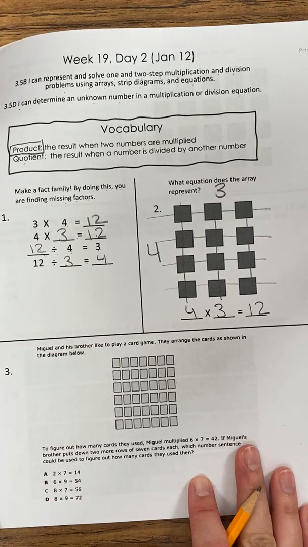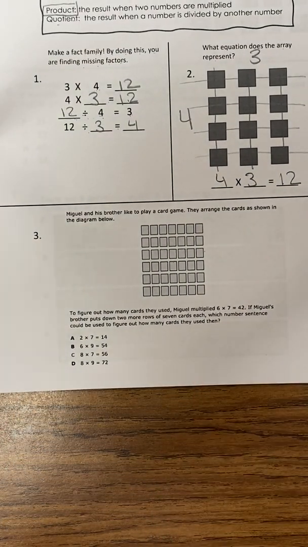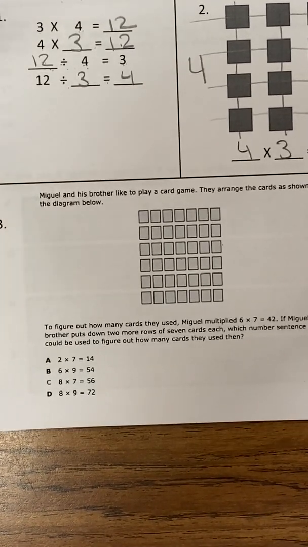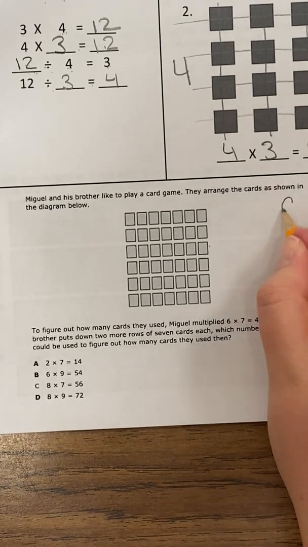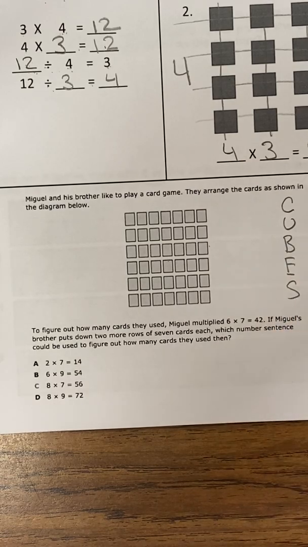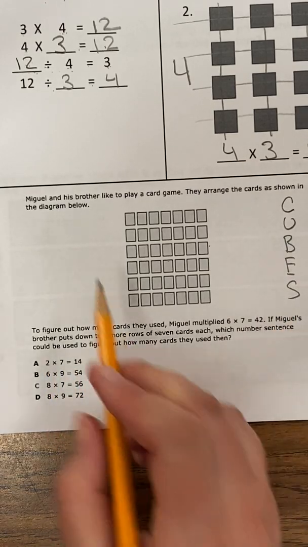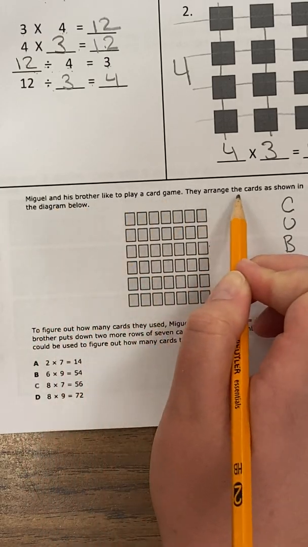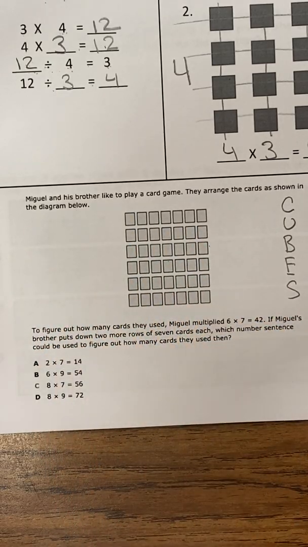Okay. Now let's scooch on down to 3. Let me zoom this because the writing's a little bit small. Here we go. All right, I'm going to be using cubes during this problem because it's a word problem. Here we go. Miguel and his brother like to play a card game. They arrange the cards as shown in the diagram below. So here it is.